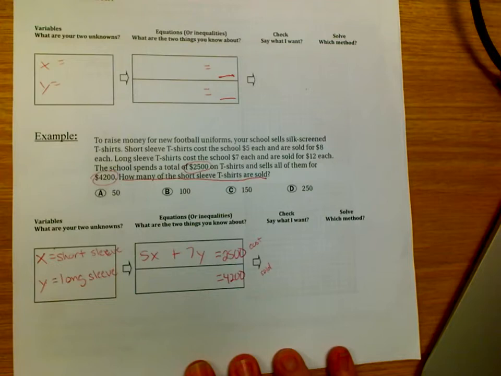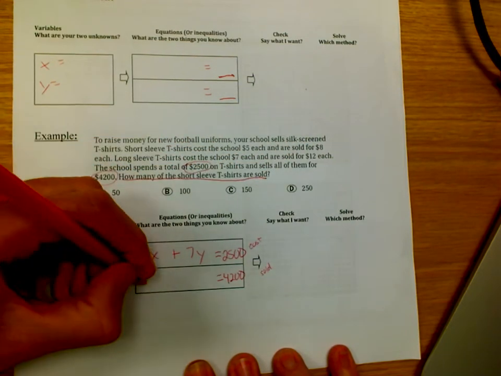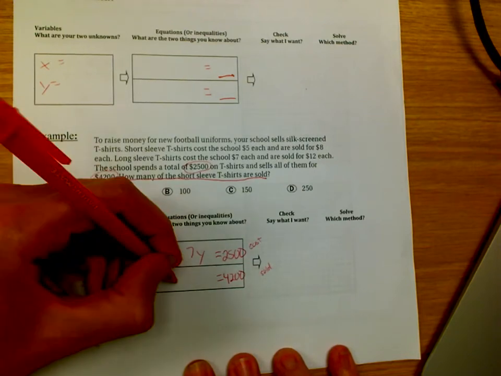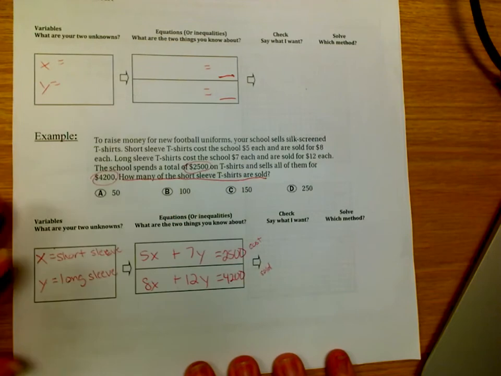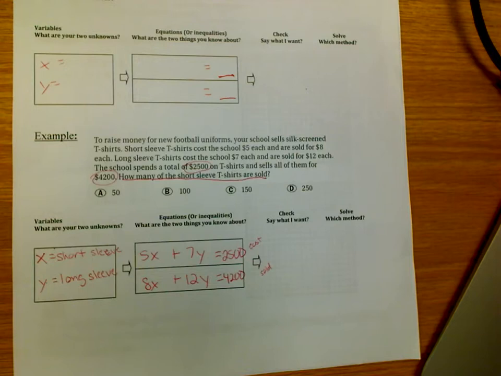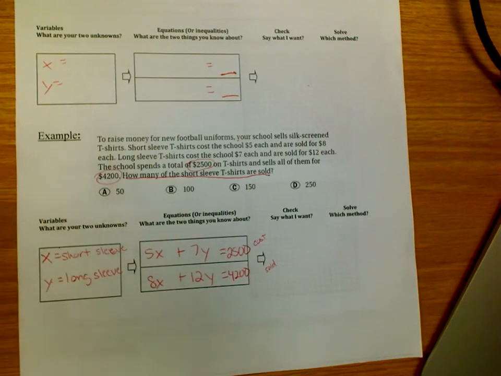The second equation is about money that you can make. How much did the school make when they sold a short sleeve shirt? They made $8. How much did the school make when they sold a long sleeve shirt? They sold them for $12. And there is your second equation. From here, it's completely up to you. You can either do substitution or you can do elimination. Me personally, since the x's, the y's, the equal signs, everything lines up, I would choose elimination. And so that's what I'm going to use.